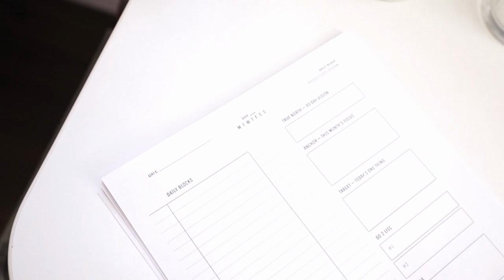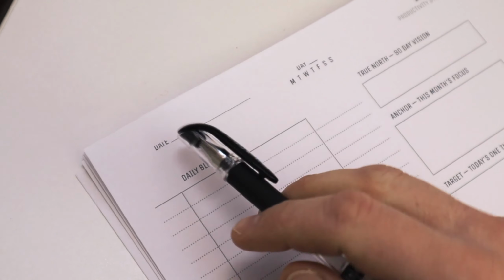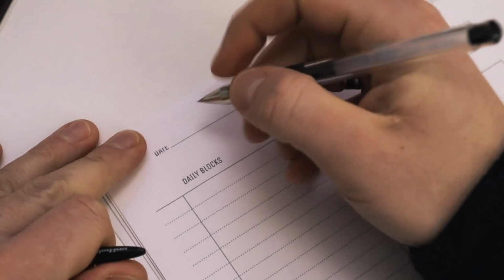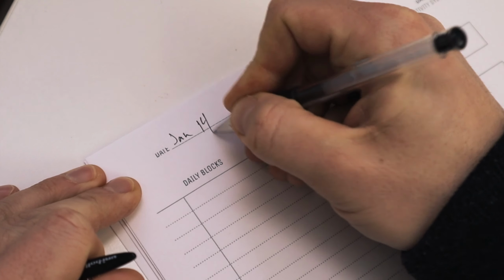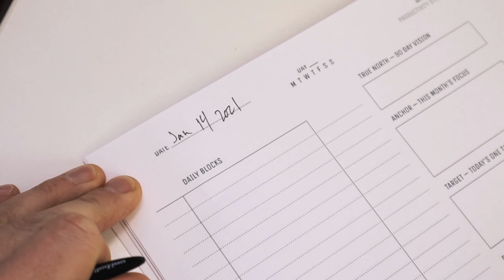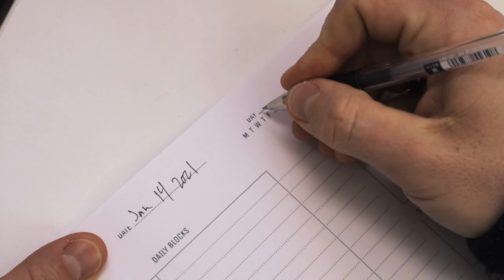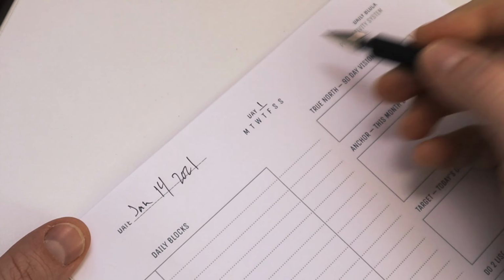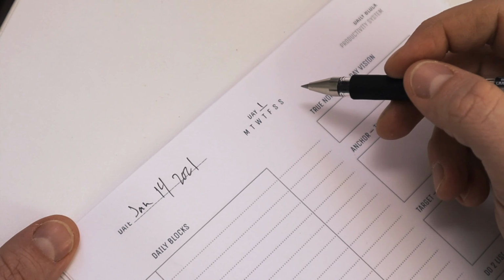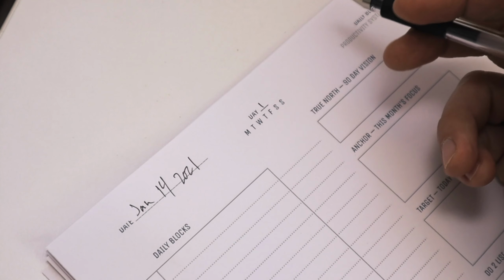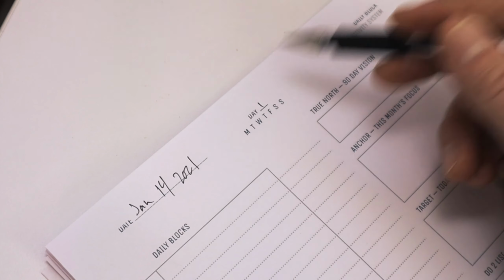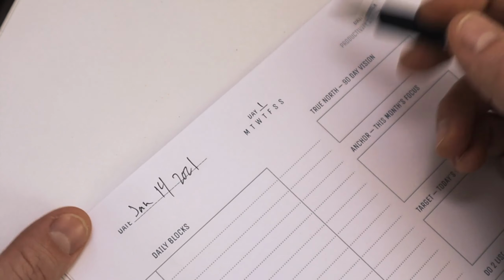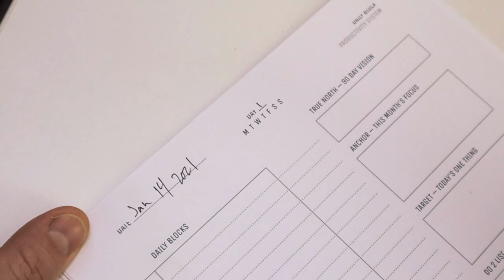So at the very top, I just have a date. For example, today we're looking at January 14th, 2021. And then let's just call this day one. The reality is, this is day 14, but let's say you're doing habit tracking and you want to track how many days in a row you're doing something, or you're working on a project and it's day one of the project, you can do that. It's up to you. You don't have to use this, but I just have it there. And today's Thursday.